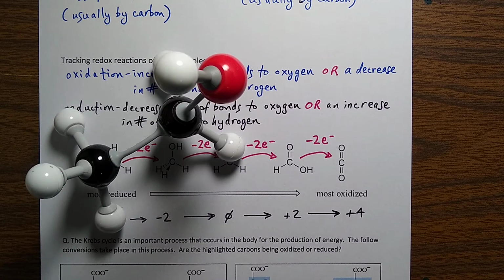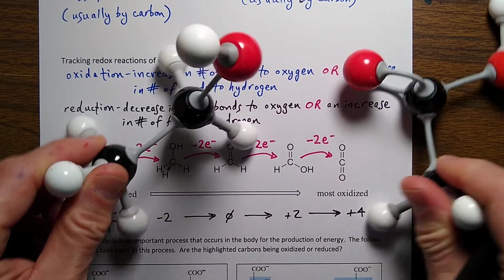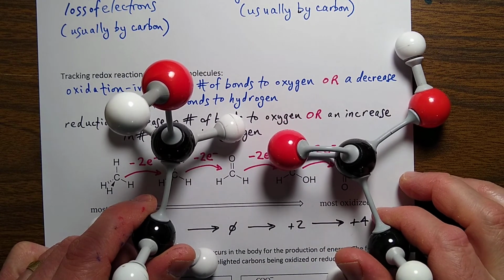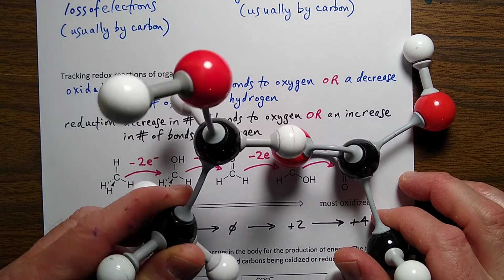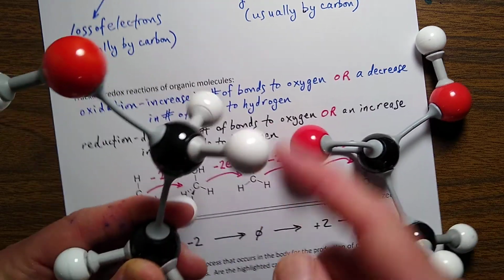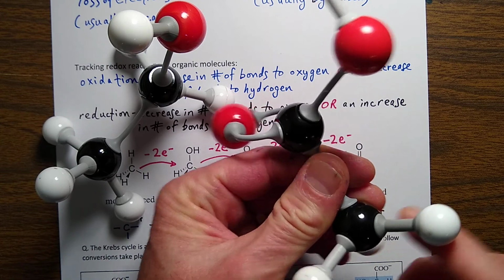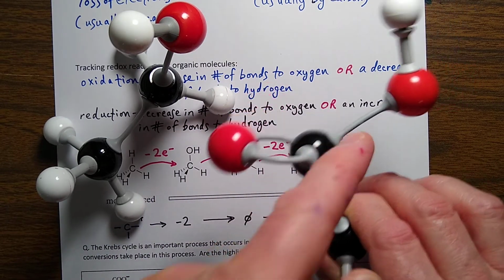So here is ethanol, and where is my acetic acid molecule? Hold on, bear with me. Here it is. This is acetic acid. So this is a visual representation of an oxidation. So this is ethanol, CH3CH2OH, and this is acetic acid, CH3C double bond OH.